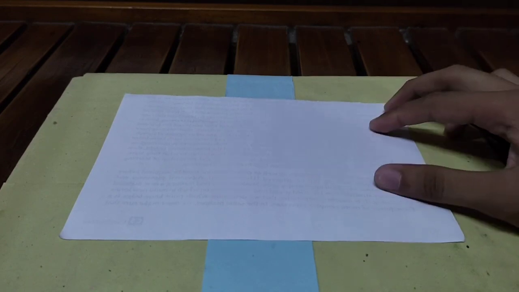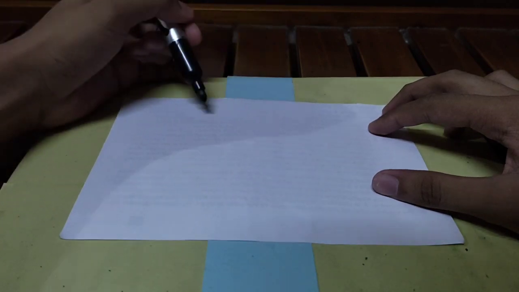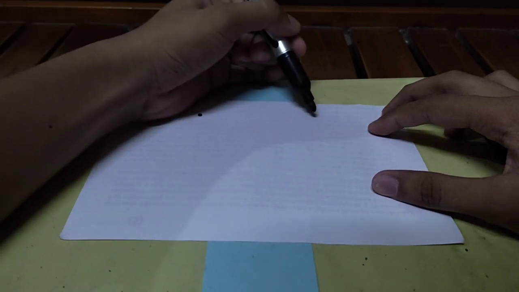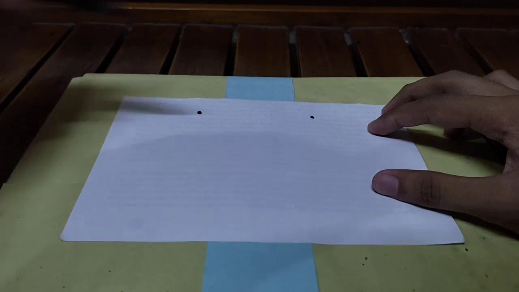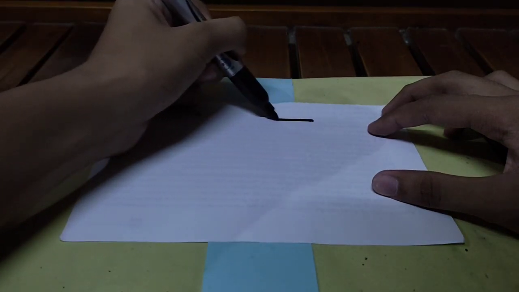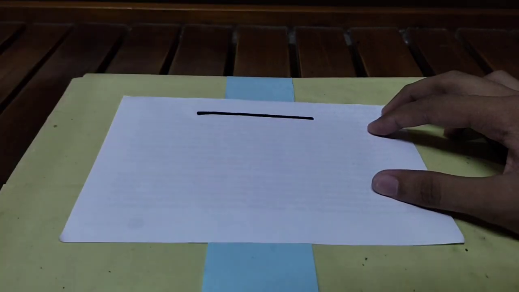In order to form a line, we have to connect 2 points or a set of points in order to make a line. For example, this one, we have point 1 and point 2. We have to connect these 2 points in order to make a line.